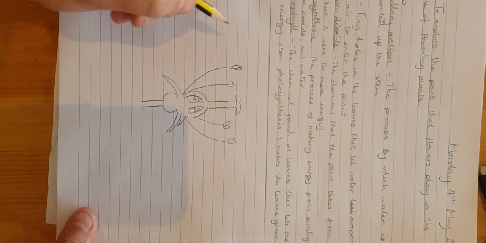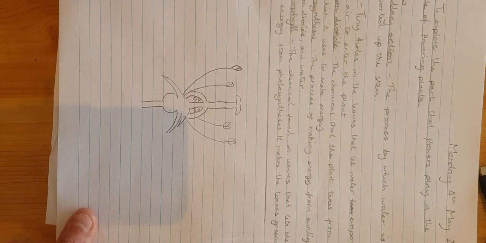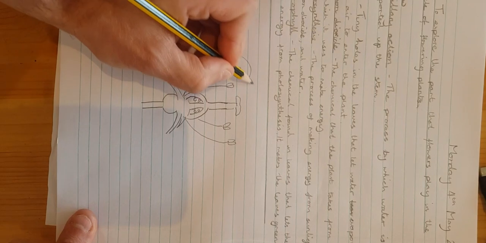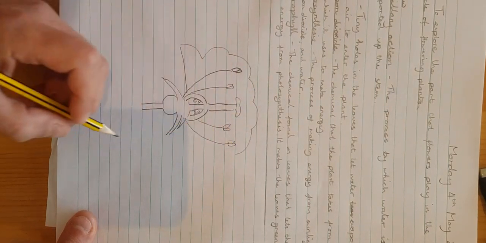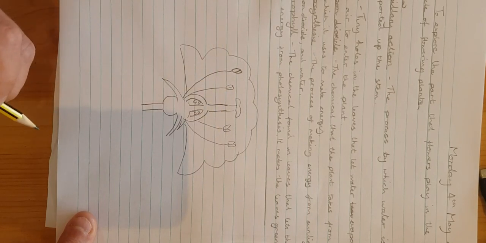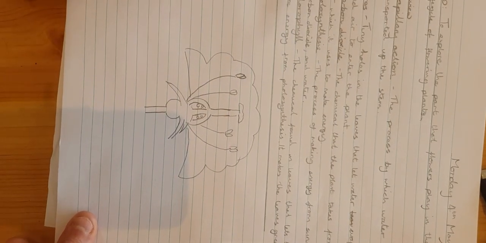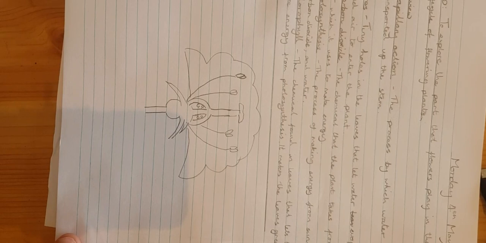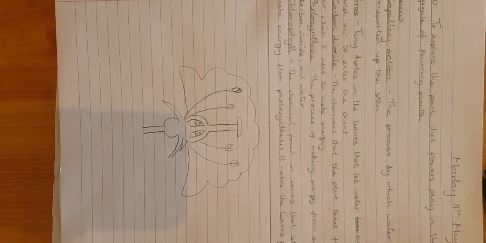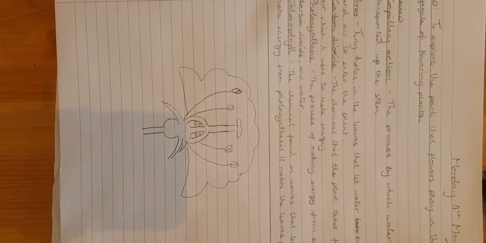Okay, so I have my pollen. Yeah, so it doesn't have to be a fantastic picture as long as it's nice and clear. So now I'm going to get my ruler to draw the lines just to make it really, really clear. Okay, so now I've drawn my picture.